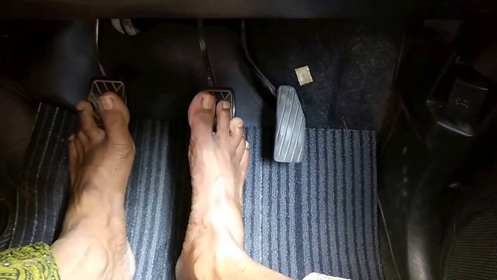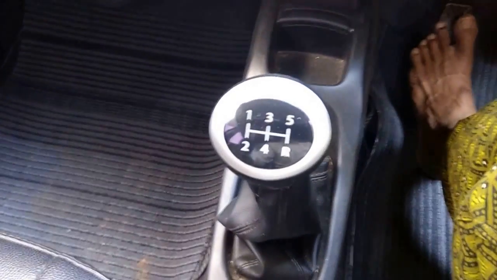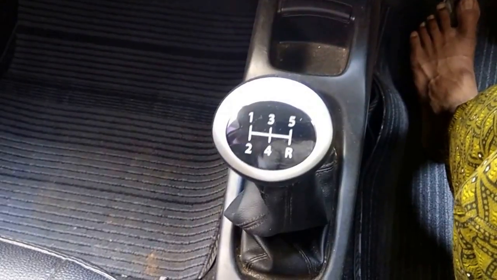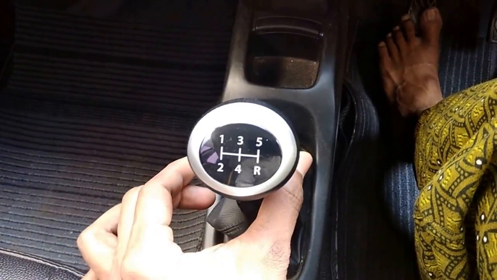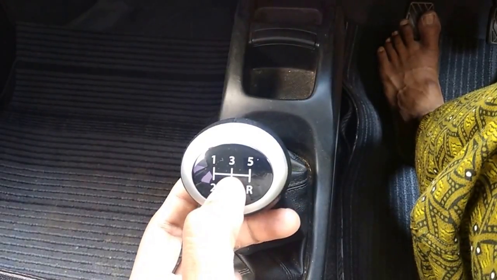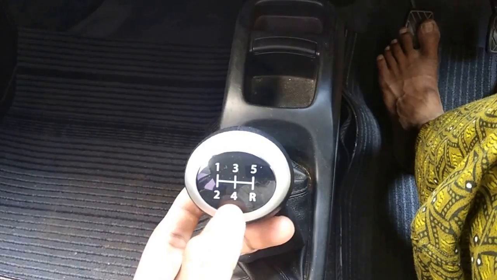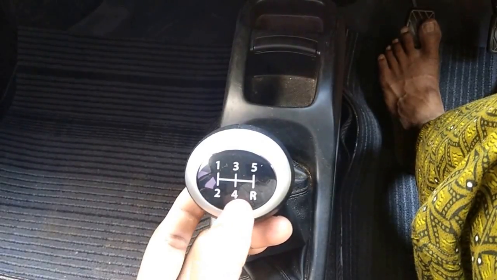The next important one is the gear. This is a geared vehicle. Right now it is in this position, lying between 3 and 4.